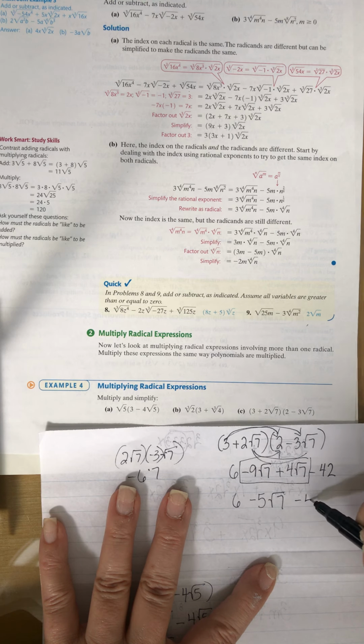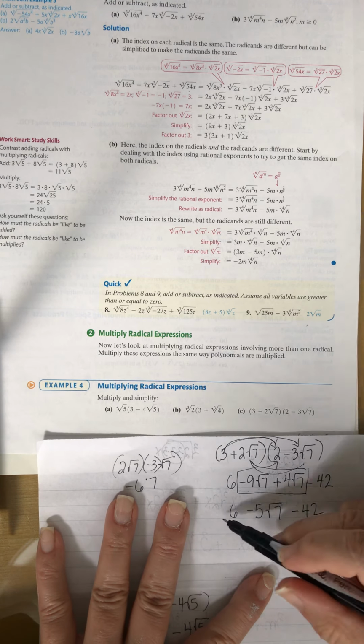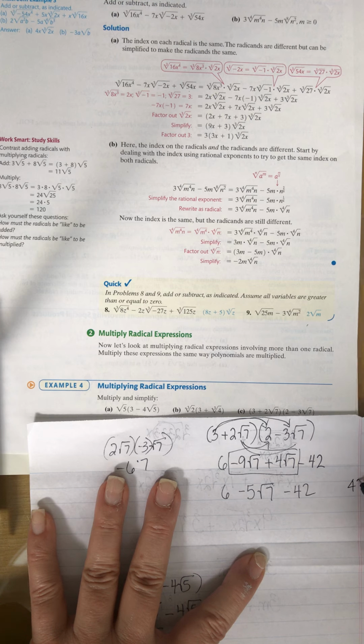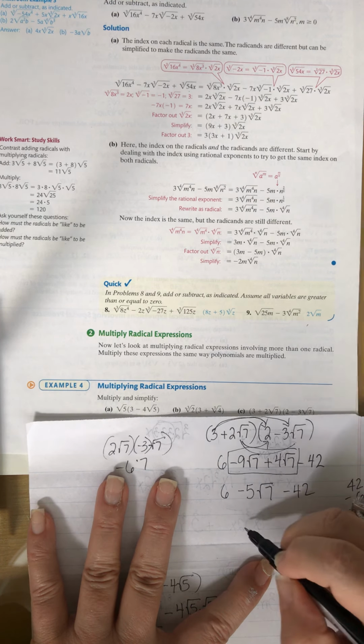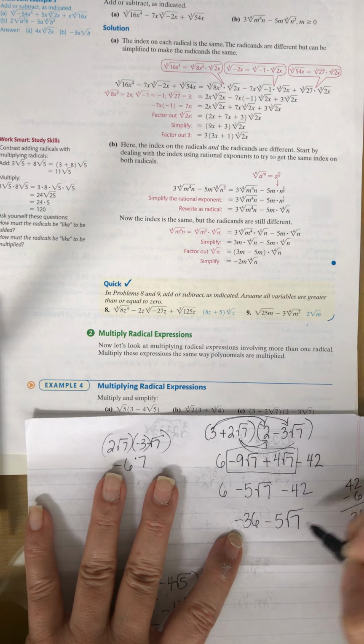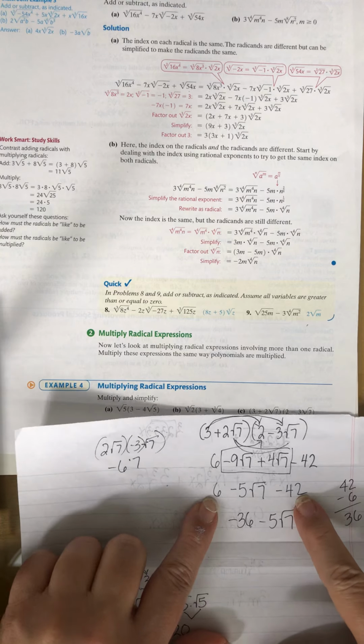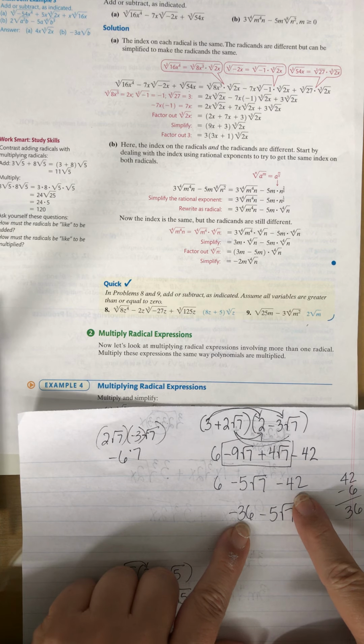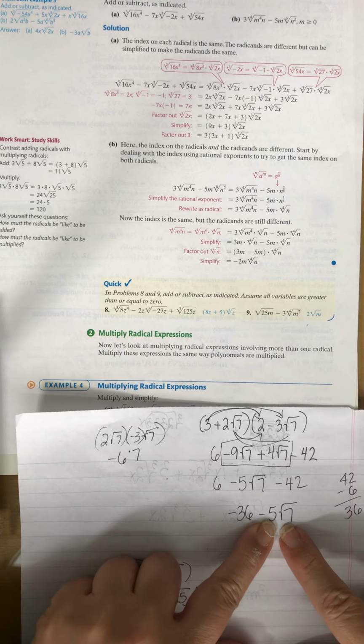And you've got minus 42. You can combine these two. So 42 minus 6 would be 36, and it'd be a negative. So negative 36 minus 5 root 7. So these two combine, these are like terms, you get negative 36, and bring down your negative 5 root 7.